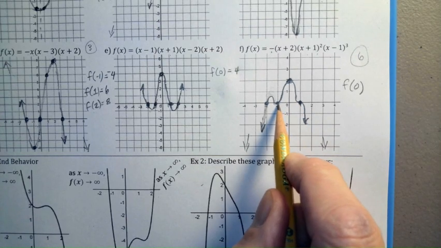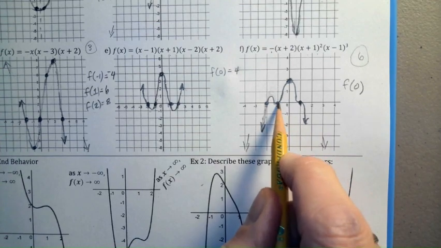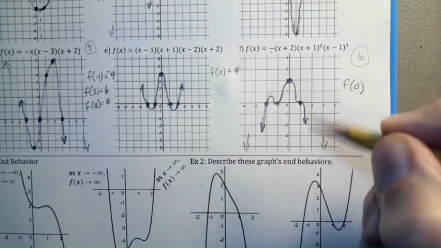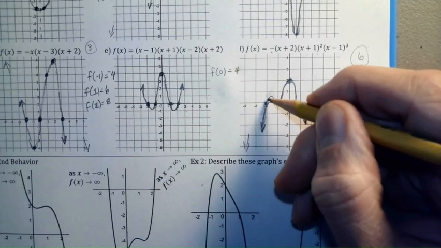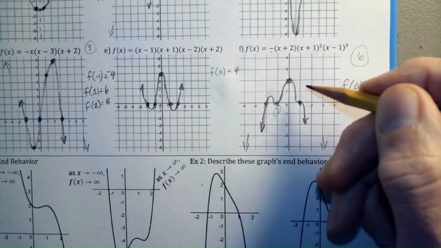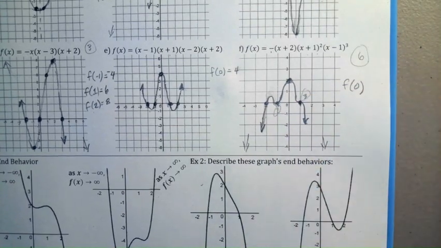We have 2 zeros here, multiplicity of 3. So we have a triple root. We have a double root. And then we have a single root, right? So this one goes straight through. This one's tangential. It's degree 2. So it's tangential, bounces off. This one's degree 3. So it's tangential and goes through.